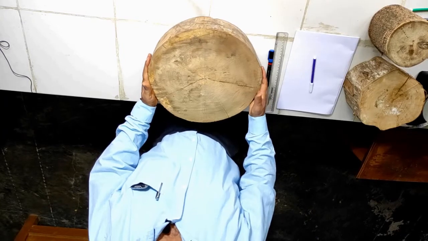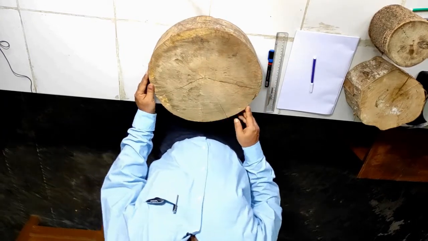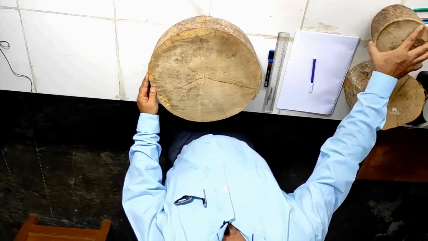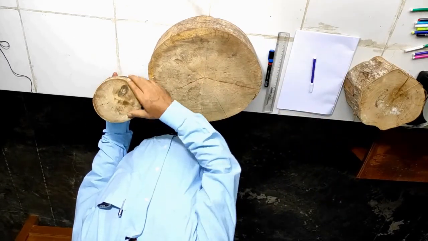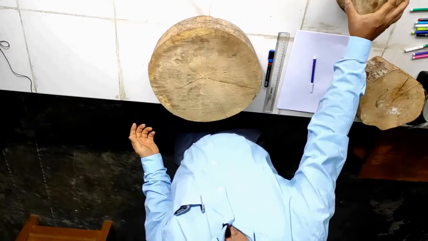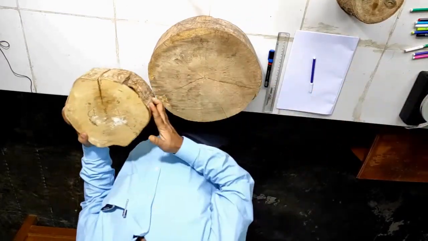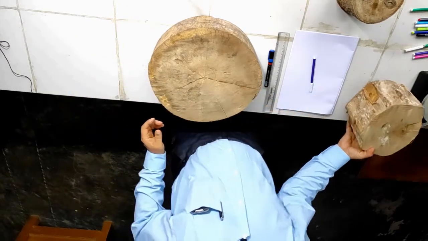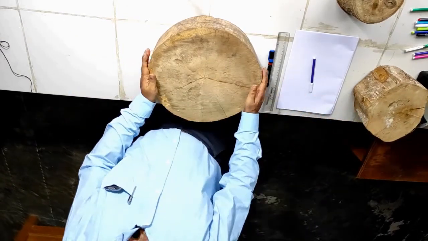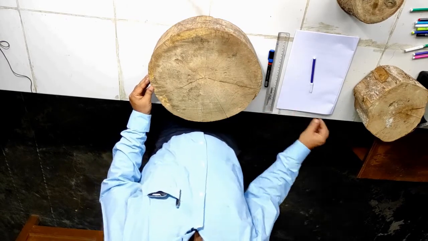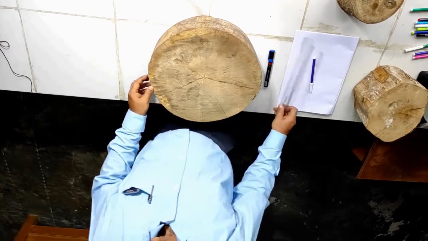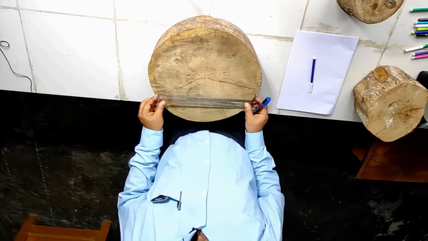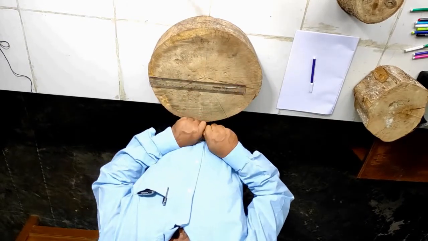So it may not be a true circle. You can see a slight ellipse. There are different logs. You can see this one is almost circular, and this log is very irregular. So let's measure the area of this log. First of all, let's make the axes for two diameters.